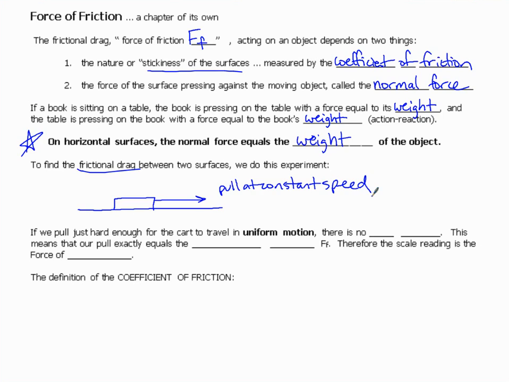Pulling at a constant speed means no net force. So constant speed, no acceleration, no net force, which means our pull equals force of friction. And we can use some sort of a device to measure how hard we are pulling. So when we pull at a constant speed, our pull equals the force of friction.